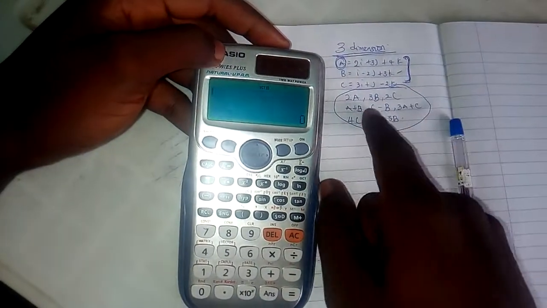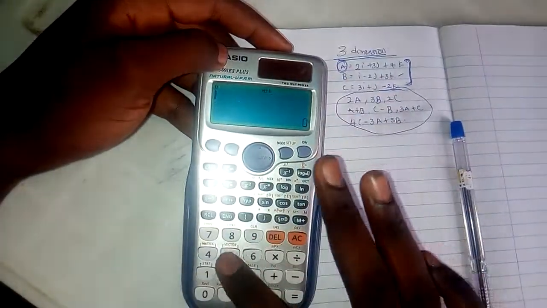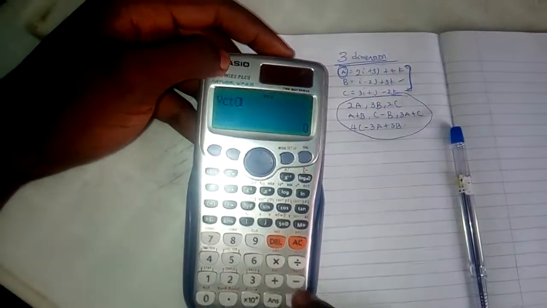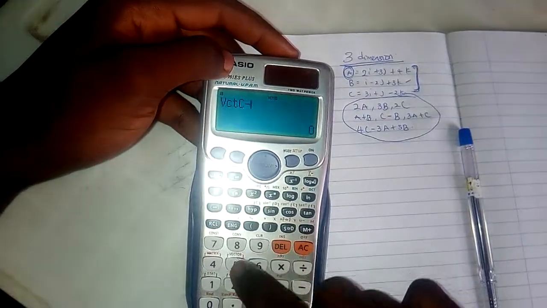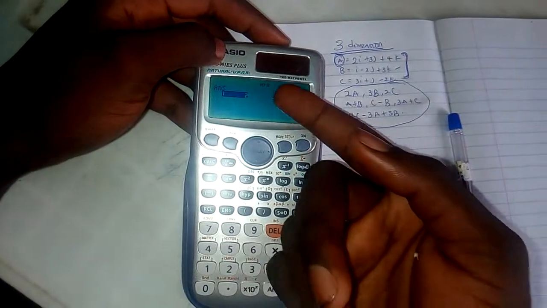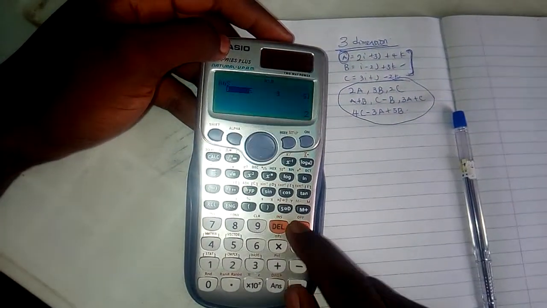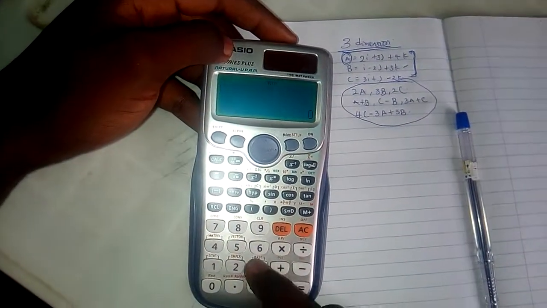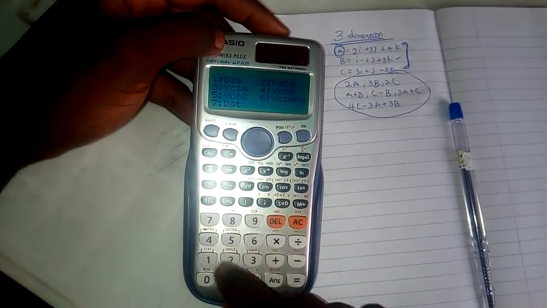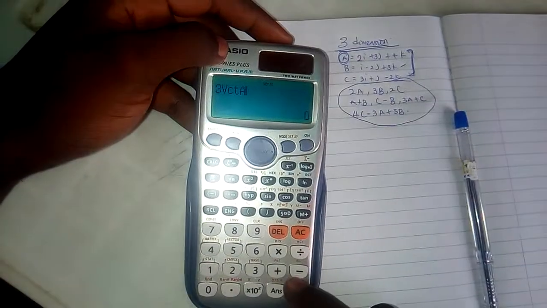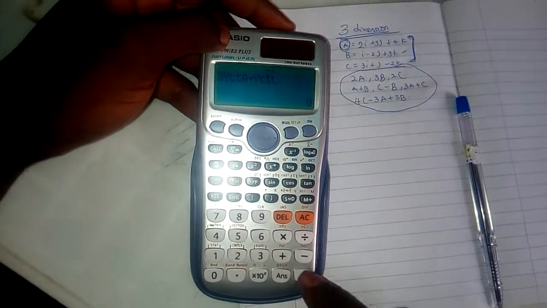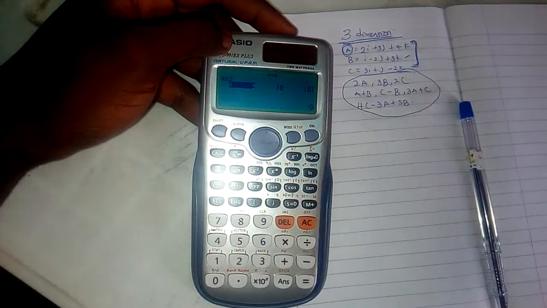If I want to say vector C minus vector B, shift vector C, which is 5, minus, what is my vector B? 4, equals 2, 3, minus 5. If I want to say 3a plus c, I'll just say 3 shift vector 3a plus my vector C, which is 5, equals 9, 10, 10.